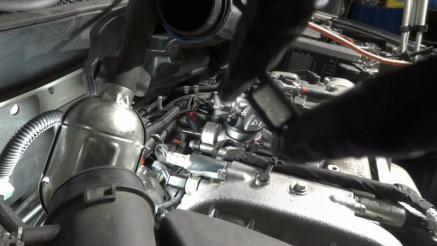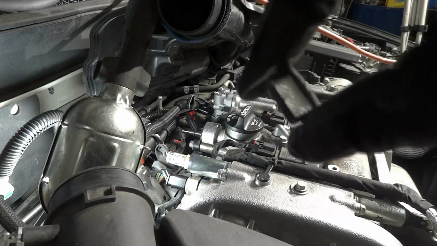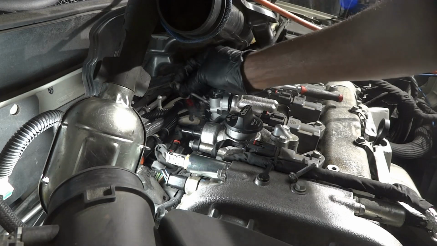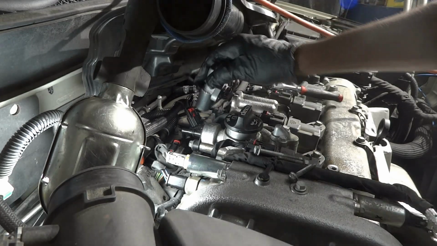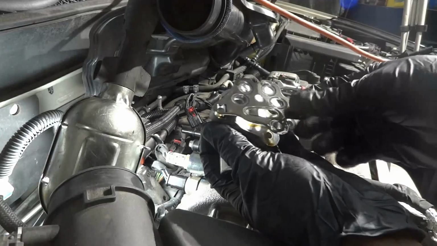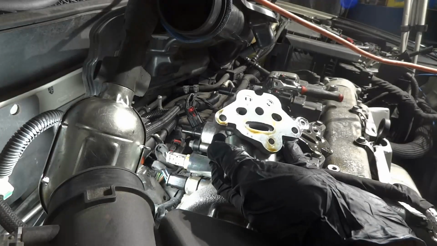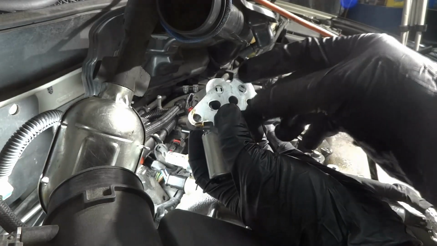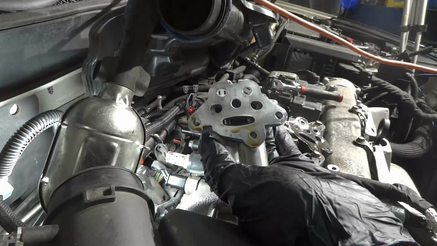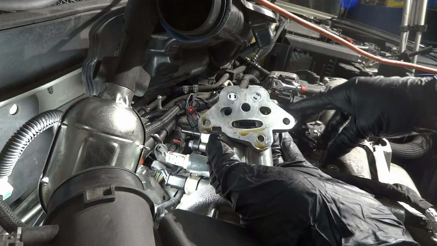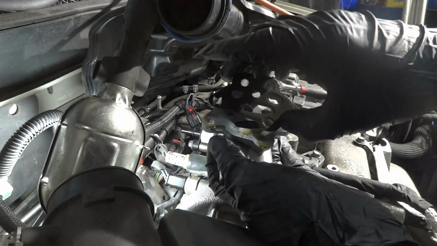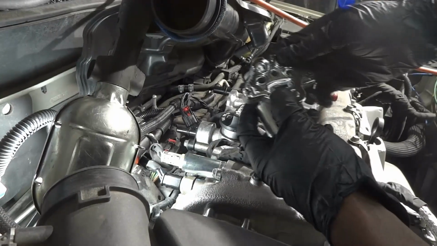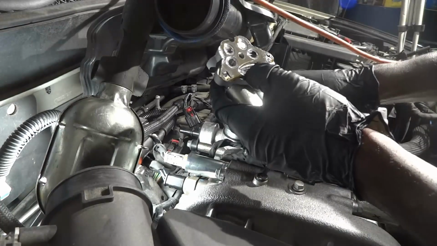So make sure you put this screen on once you get your new solenoid. This screen comes with a new solenoid, but I didn't see it, so it goes right here. Make sure you install that, and then this one is going to go like this. I hope it doesn't fall, because you have to be careful not to drop it.